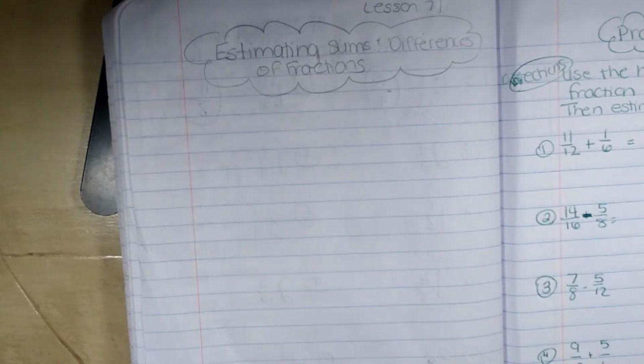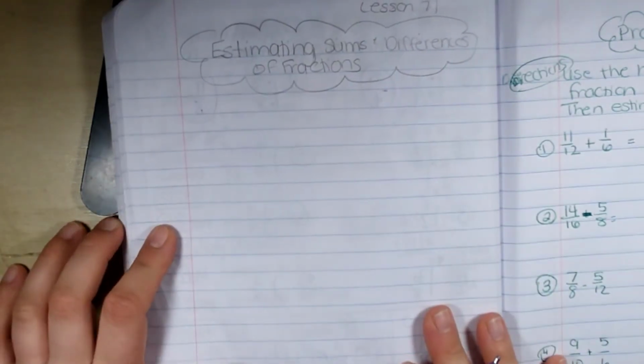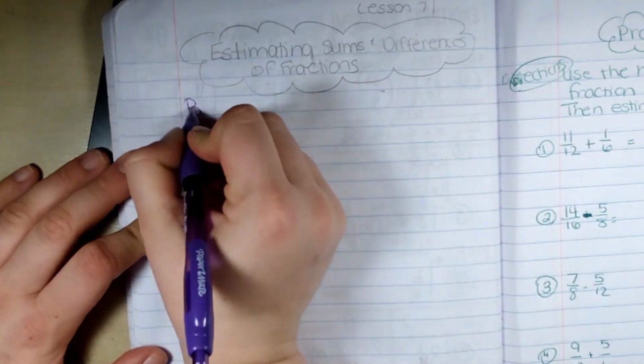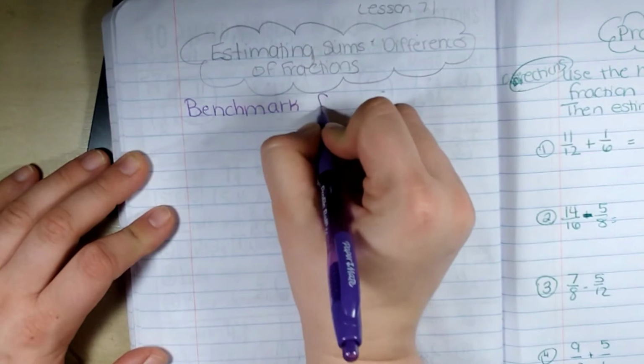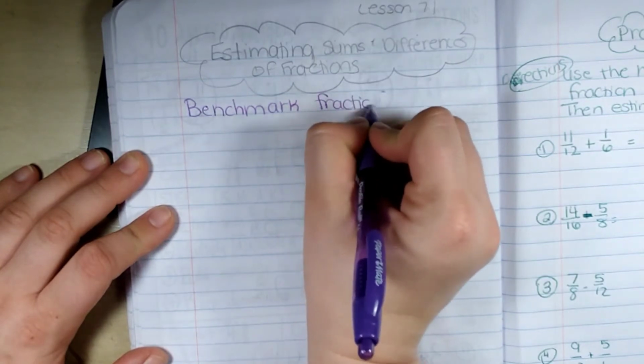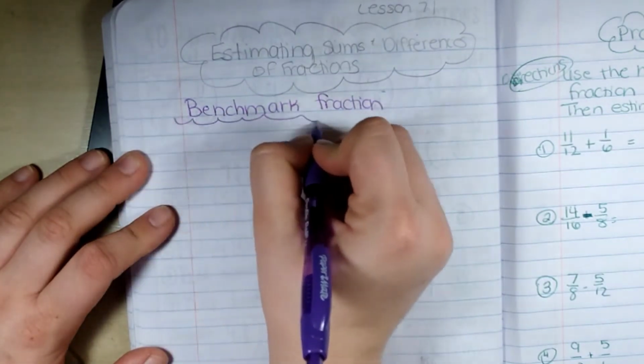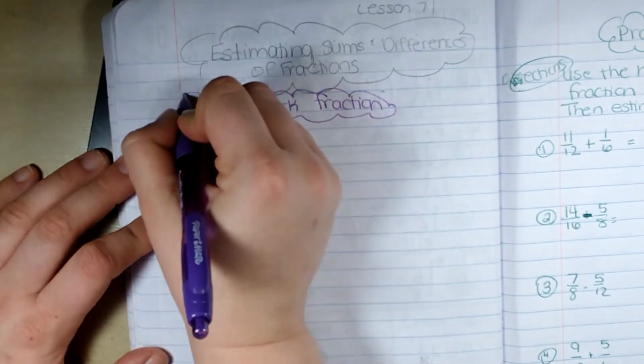So we're going to be learning how to use something called a benchmark on a number line in order to estimate fractions. So a benchmark fraction, this is something important to know later on when we start to work on multiplying and dividing as well.